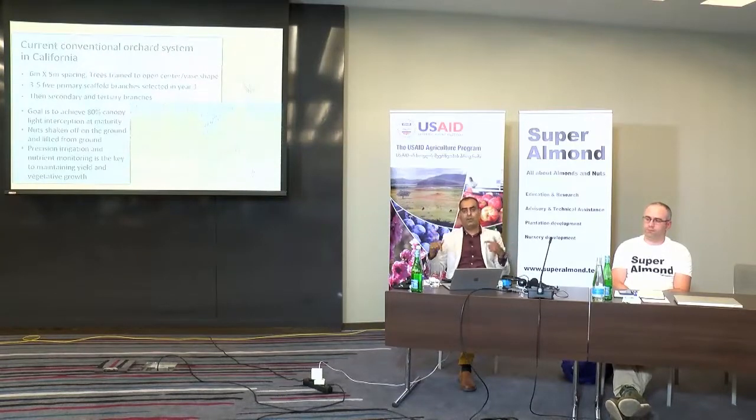Now, for almonds, there are two objectives. One is to let the central leader develop. If a variety is very suitable to developing as a central leader, you don't have to disturb it. You can maintain the natural shape of the tree and reduce pruning costs. You don't have to go in every year to prune it, so it's a lot of saving in pruning expenses.